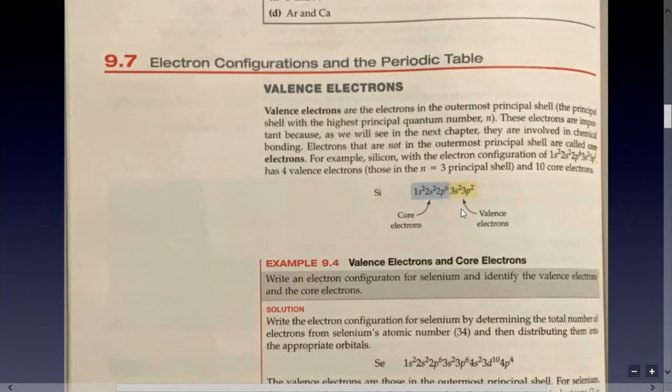Then count those electrons, and those will be how many valence electrons you have. In this case, we would have 2 in the 3p orbital. We also have 2 electrons in this 3s orbital, so we have 4 valence electrons. Again, those are their addresses, 2 in the 3s orbital and 2 in the 3p orbital. All right, and that would be for silicon, right?